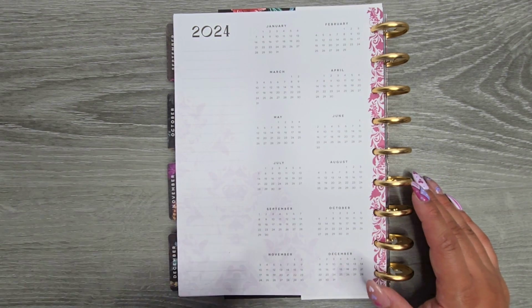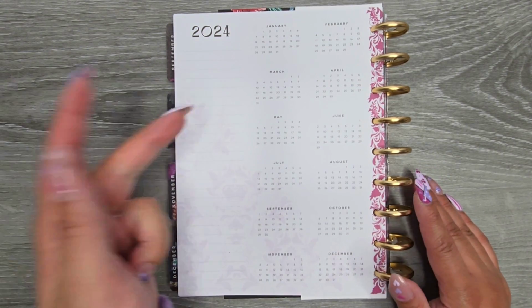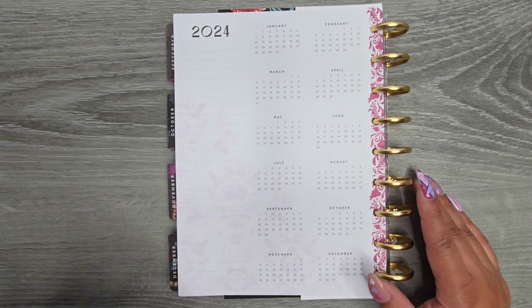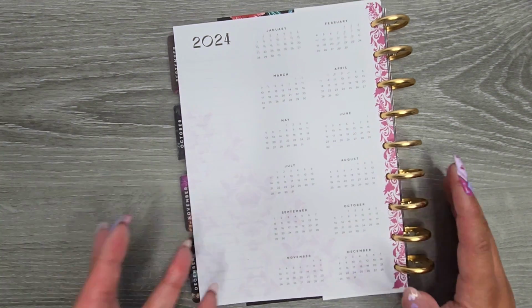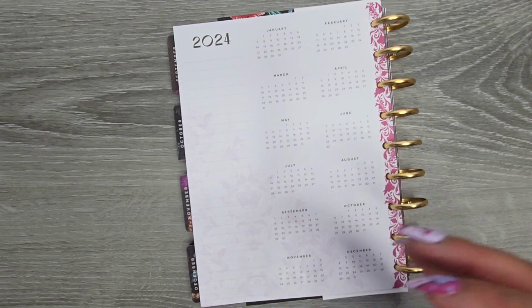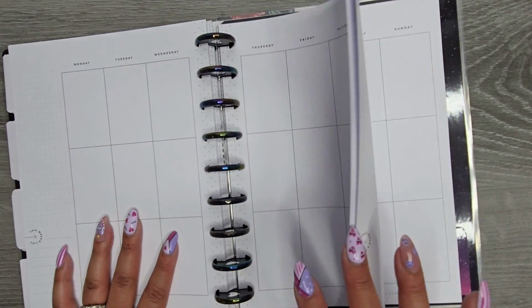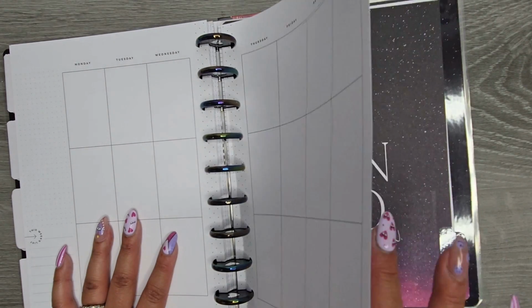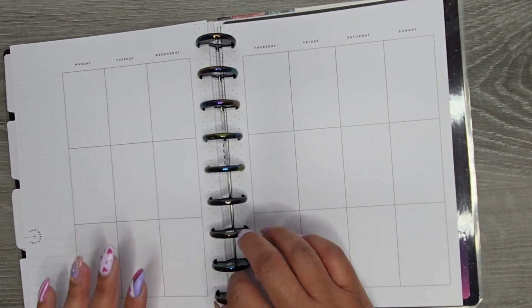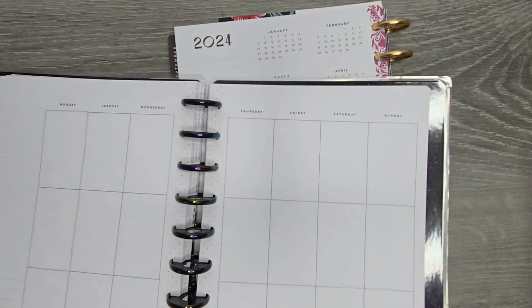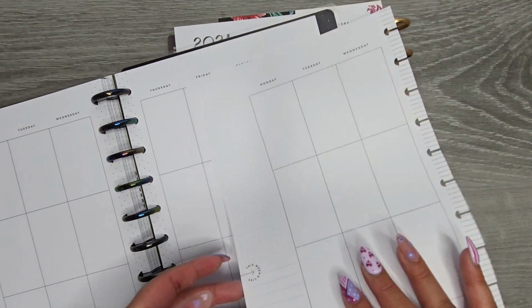You can use your calendar, your phone calendar, your computer calendar, whatever it is. Just try not to go cold turkey, because you want to make sure you're dating your undated planner the correct way. So hopefully this helps you figure out, do I need to remove pages? How many pages do I need to remove? All that good stuff. Now, what you do with these is totally up to you.